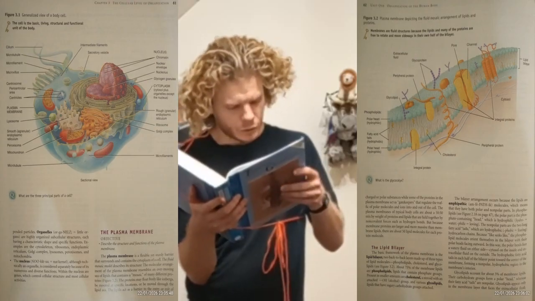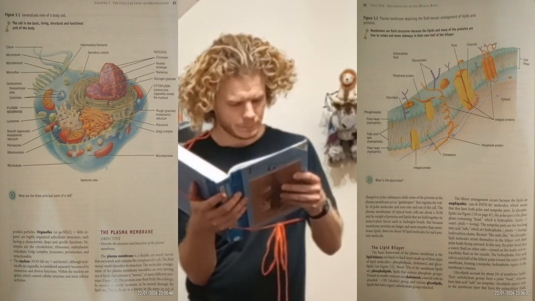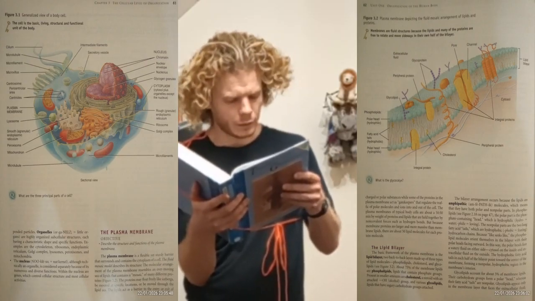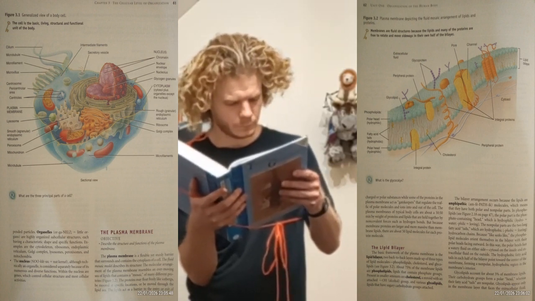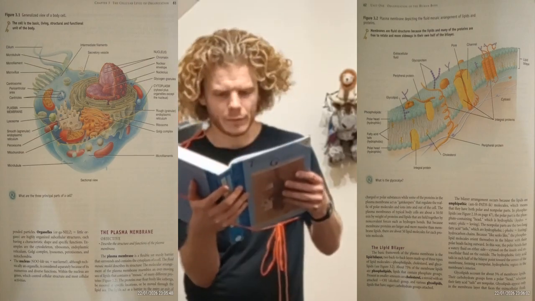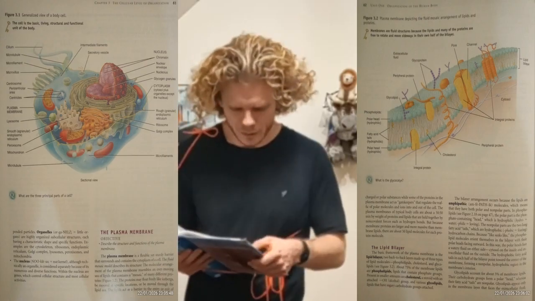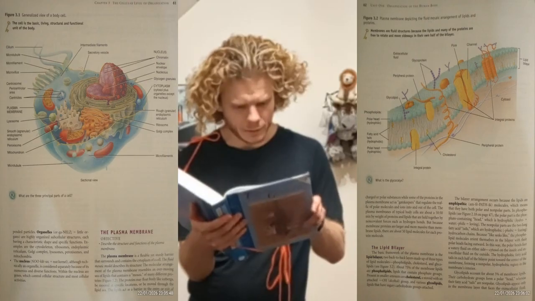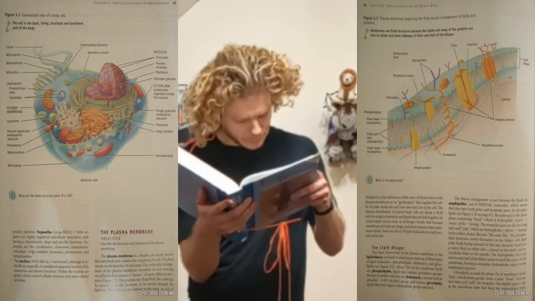The basic structure is two back-to-back layers made up of three types of lipid molecules: phospholipids, cholesterol, and glycolipids. Okay, so there we have the phospholipids, and then it goes down. And cholesterol we have in the middle, the yellow thing in the middle, little more fancy balloons.